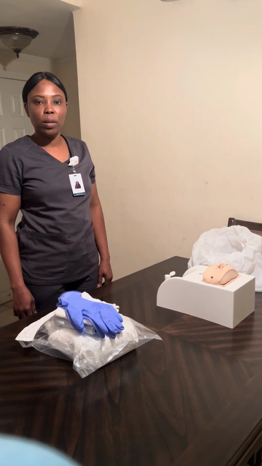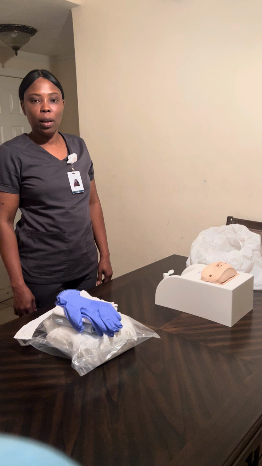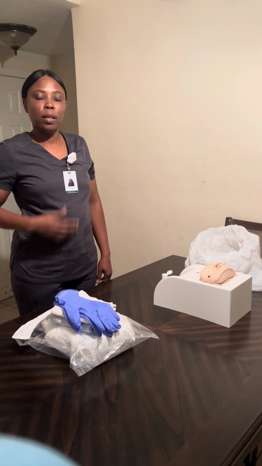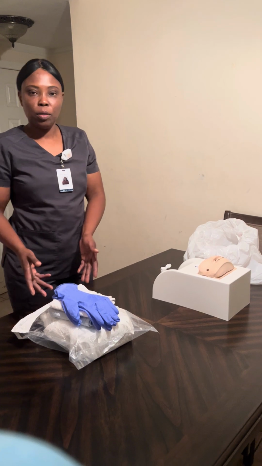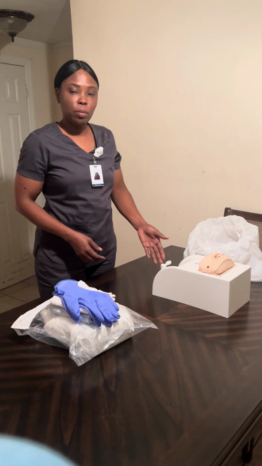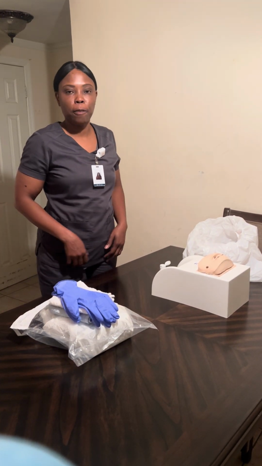Today I'm gonna perform insertion of Foley catheter. This is my school ID. This is my uniform, but it's not the school uniform because I didn't receive it yet. This is my equipment. This is my patient. This is my hand sanitizer. This is my garbage bag.